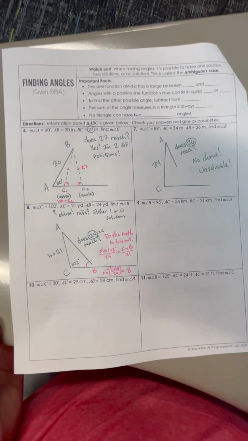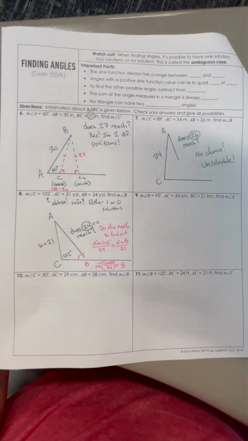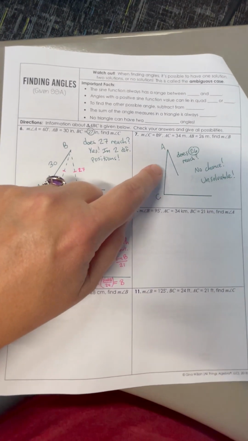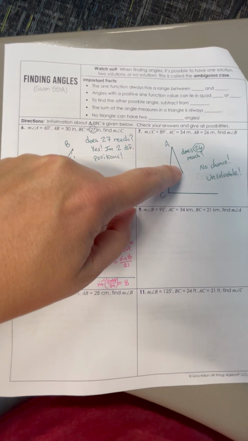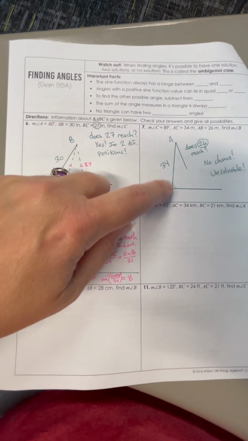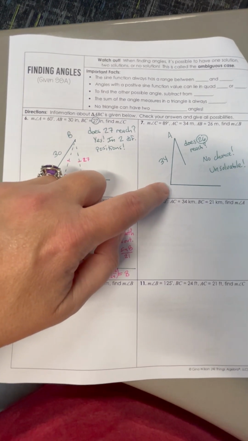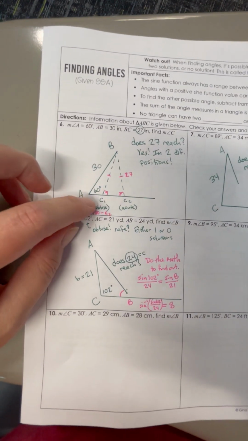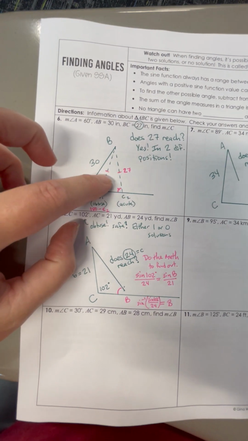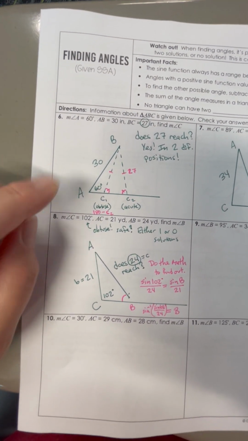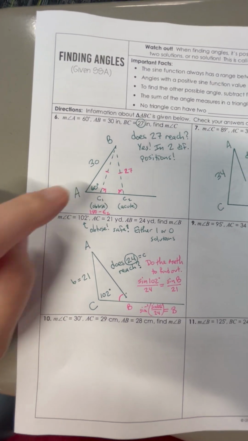Here is that page in your notes that's related to that exact thing. In this case, they gave me 34 length here and a 26 here. It's never going to reach with an angle of 89. I did my best to sketch the angles as accurately as I could. In this case, I was given a long enough side that it actually made 2 different possible triangles, and I have to solve for both of them.